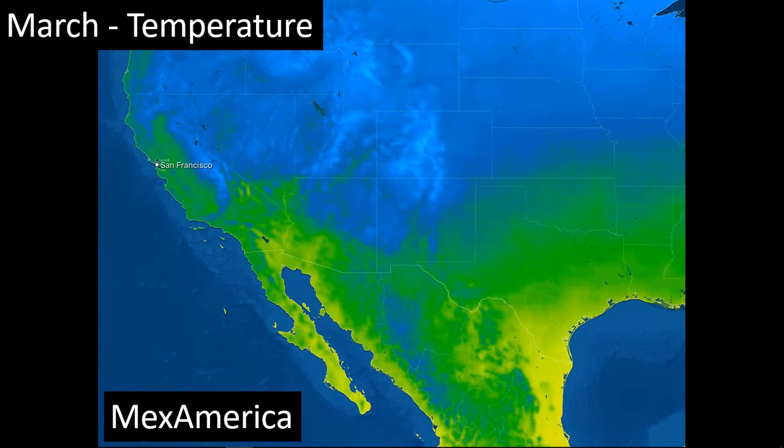Now let's go to March. We can see once again a lot of the same ideas carry on, but in fact they're actually more exaggerated. You can see how clearly the Sierra Nevadas are shown here. That's the role of altitude, and of course the upland areas of MexAmerica there. We also have the maritime influence, very warm temperature found all around the Baja, the Gulf of California, but also along coastlines.